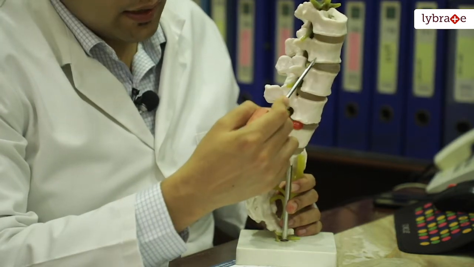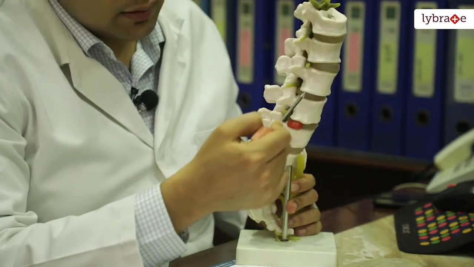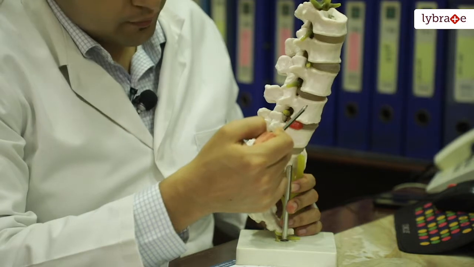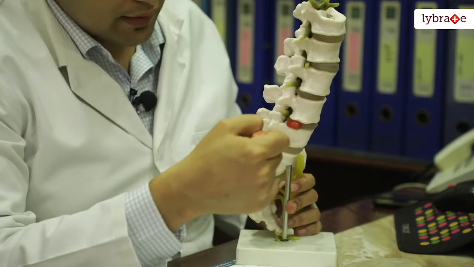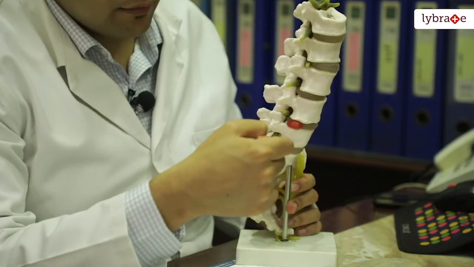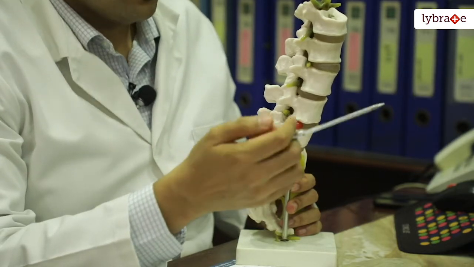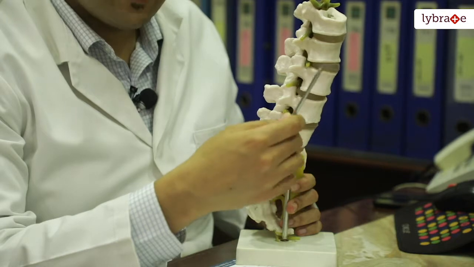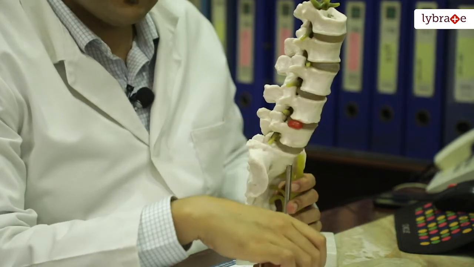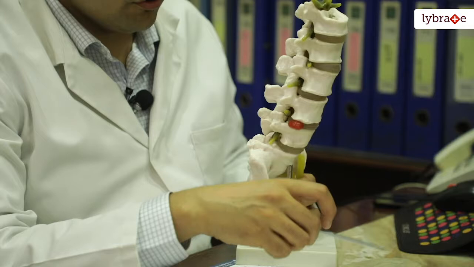This is the L2-L3 disc, this is the L3-L4 disc, okay. This is the L4-L5 disc and this is the disc between L5 and the first sacral vertebra, that is S1, that is the L5-S1 disc, okay. So I hope now you are clear when your MRI reads L1, L2, L3, L4, L5 and it will not confuse you.